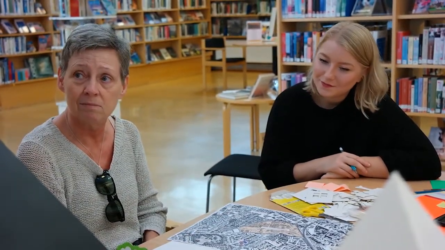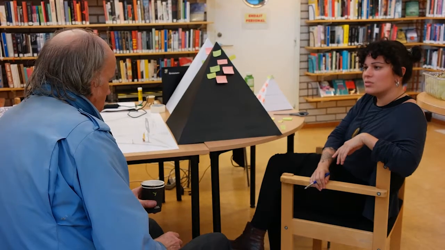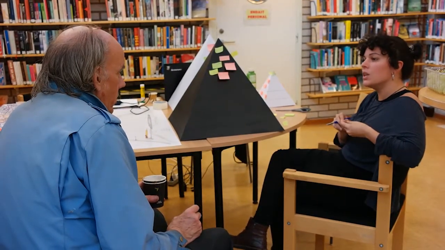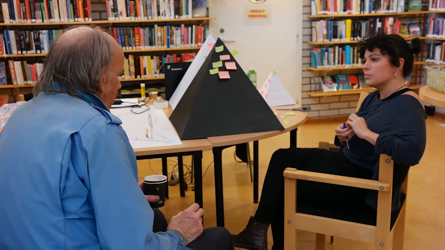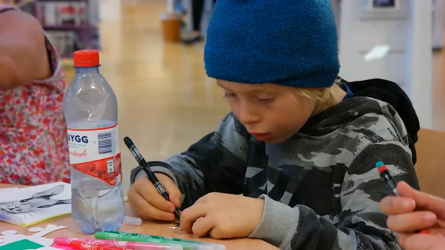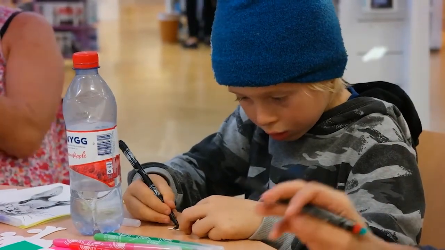For ethical reasons, we made sure to talk about our intentions with the project with every separate participant. The relationship between citizens and Malmö City had earlier proven to be quite delicate, and we wanted to make sure not to affect it in a negative way.